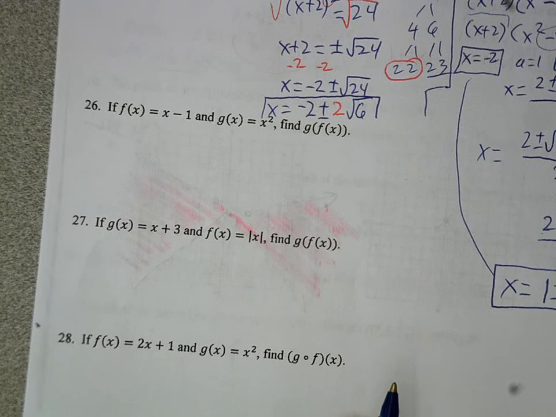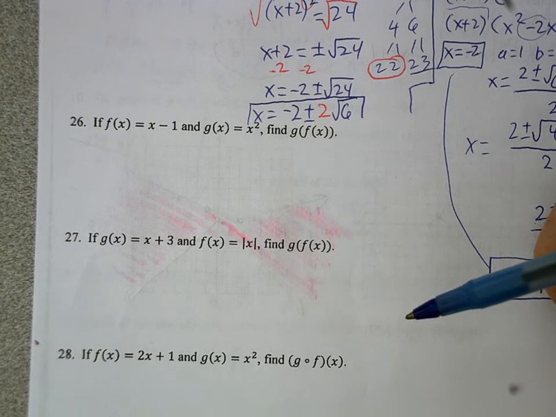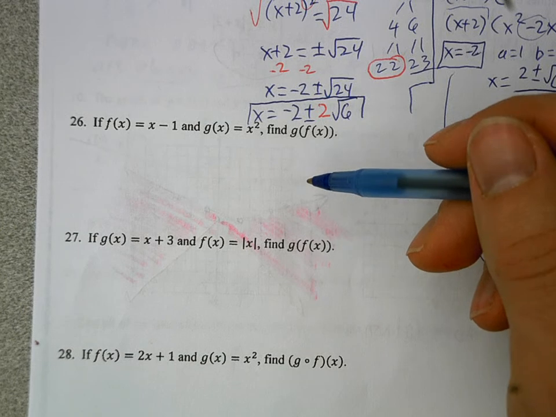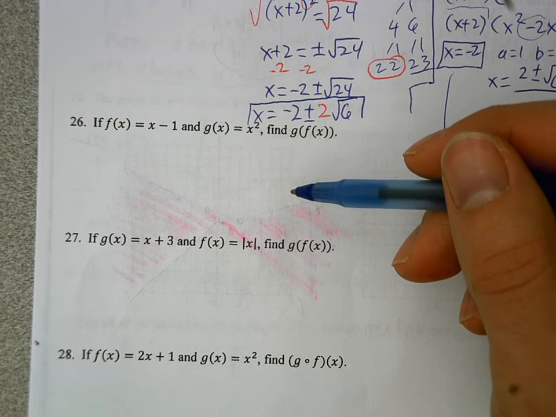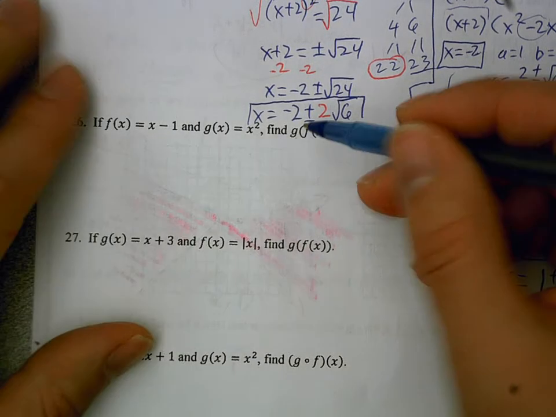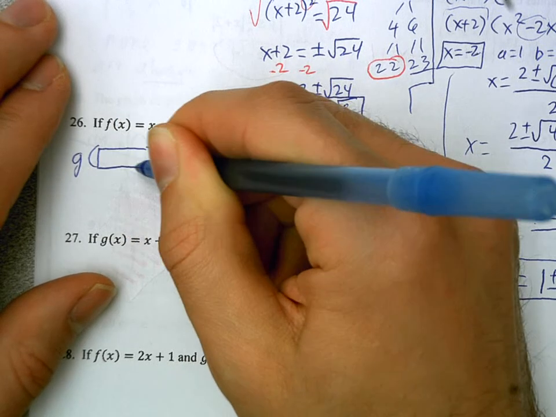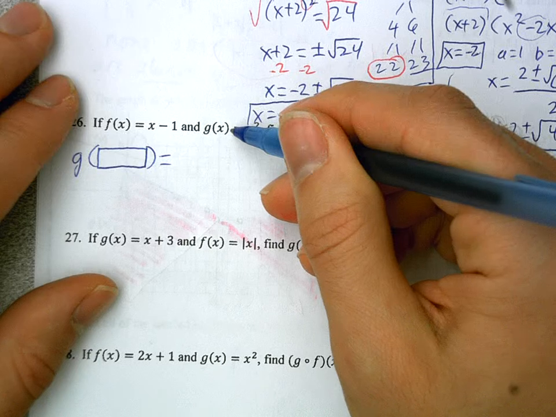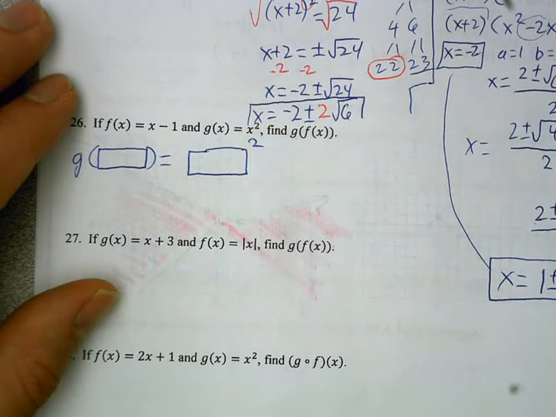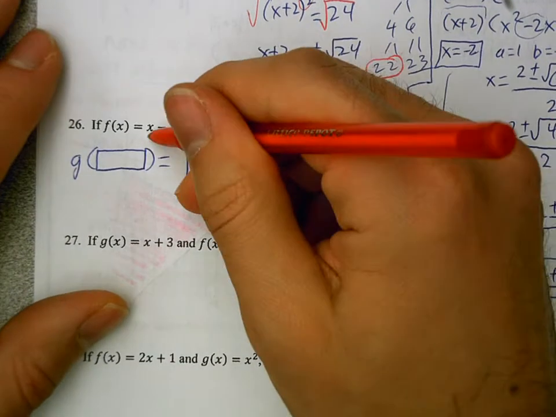26, 27, 28. This is just, can you make a composite function? g of f of x. Second period, when we were going over this, a lot of people were getting them backwards, putting the wrong thing in. So here, the one on the outside, g normally of x, we're going to say g of something. So here it's g of something is that something squared. The something that we're putting inside is f of x. In this case, it's x minus 1.